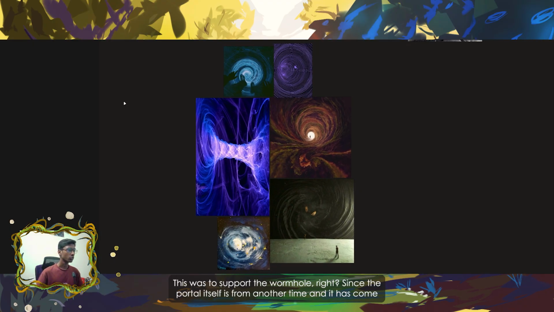This was to support the wormhole, right? Since the portal itself is from another time and it has come to the current timeline of where the classroom was, the effects or the power of the portal itself can be shown in such a manner that it is also serving as a wormhole to another timeline.